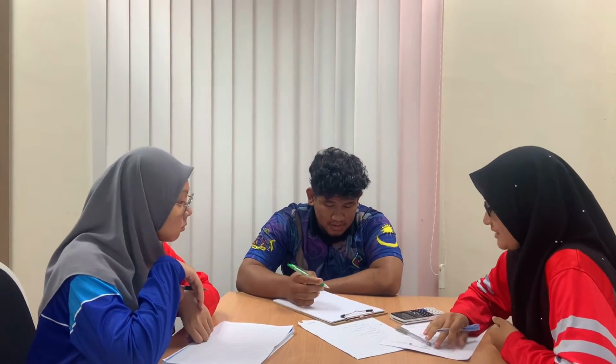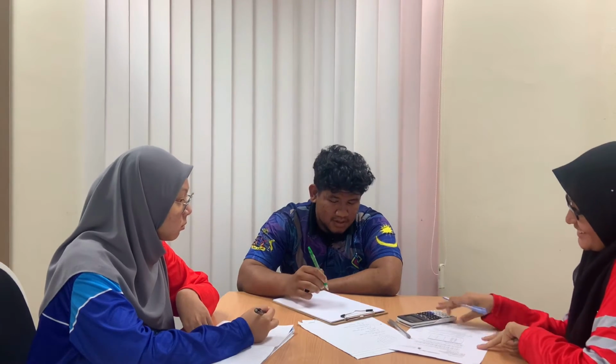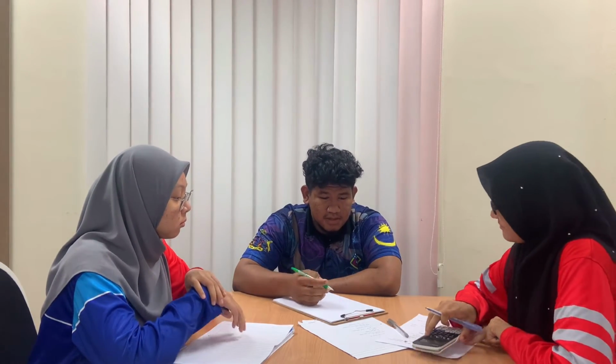The stems are 1, 2, 3, 4, 5, 6, 7, 8 and 9. 95 is the highest number, so 5 should be the leaf. Okay, then the key is 1|8 means 18. To plot the box and whiskers, first we must find the first quartile, median and third quartile.